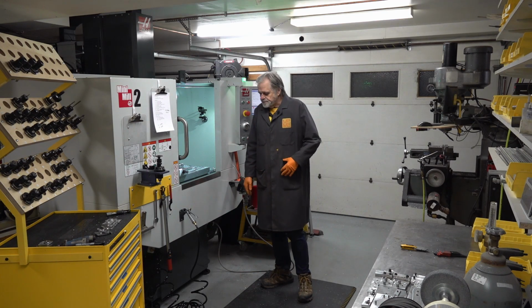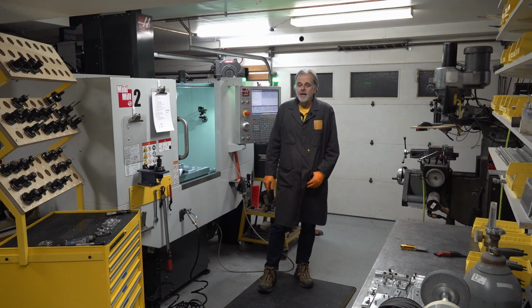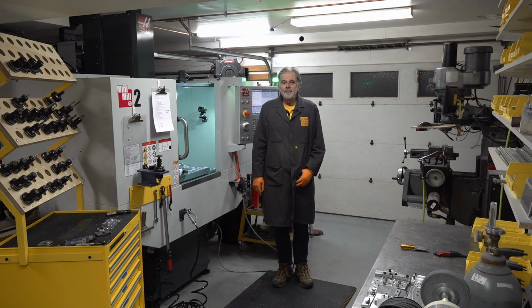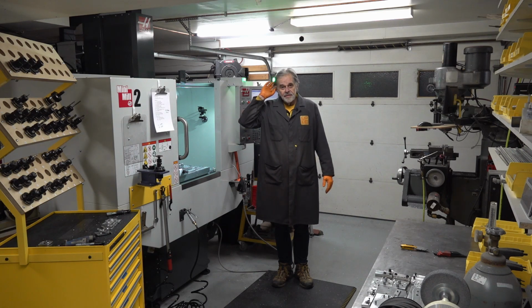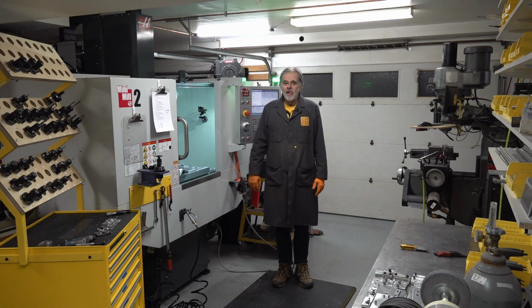I'm also trying to see how much I can push this thing. What are the limitations of the machine? How aggressive can I get before I start breaking cutters? Well, I have broken some cutters. I haven't done it on camera because I'm not using the camera for everything I do. I do a lot of stuff off camera, and my little cutter-breaking problems occurred off camera.